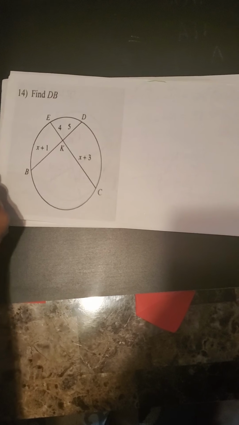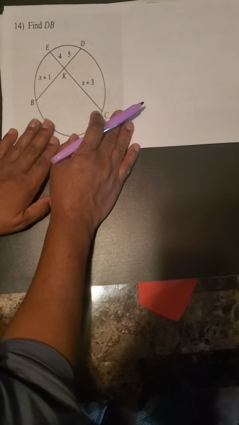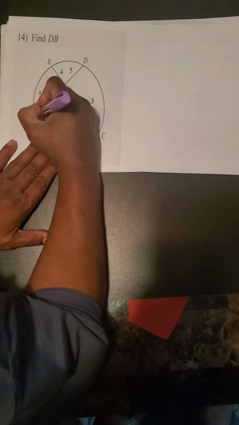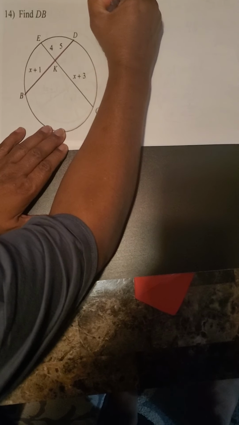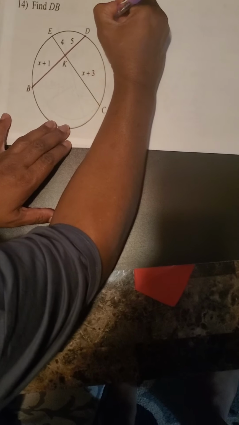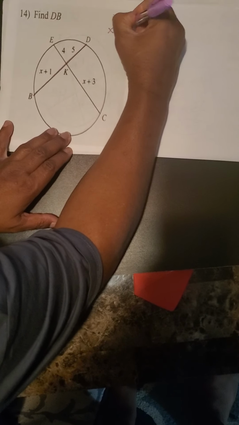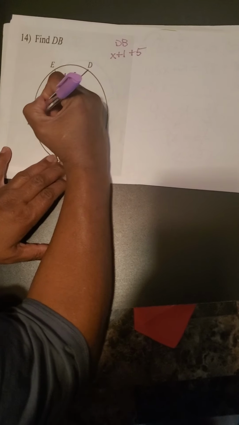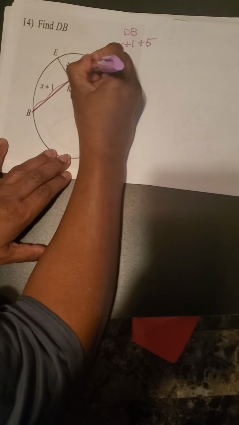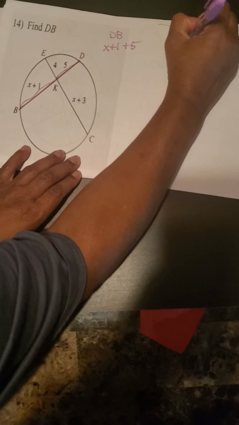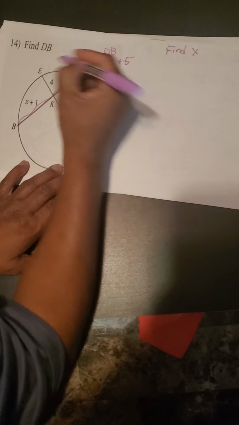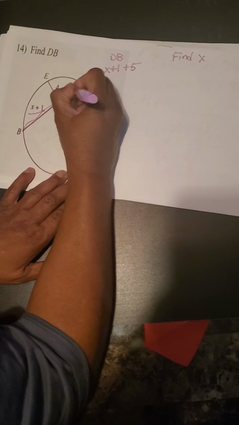Let's look at our last example. In the end, we're going to have to find dB. That means in the end, we have to do some plugging in, right? dB is represented by x plus 1 plus 5. It's these two pieces right here. We have to add them up. But first, we have to find x. X plus 1 goes with 5.